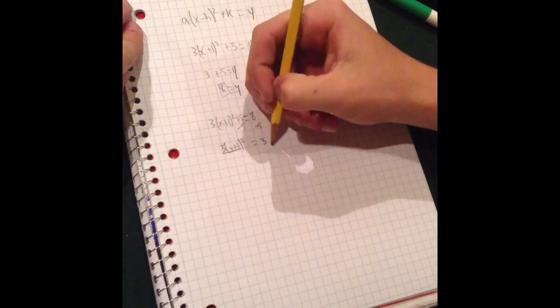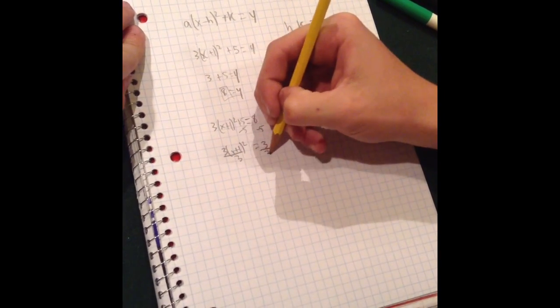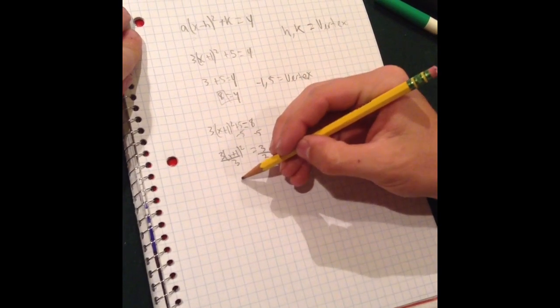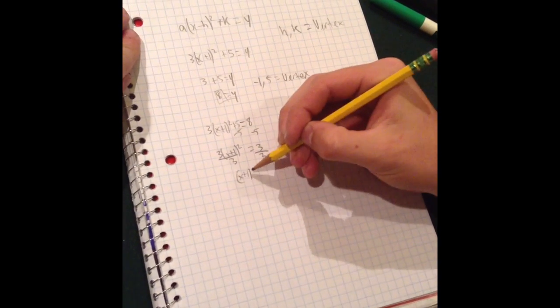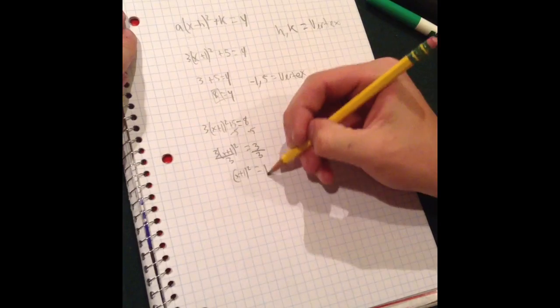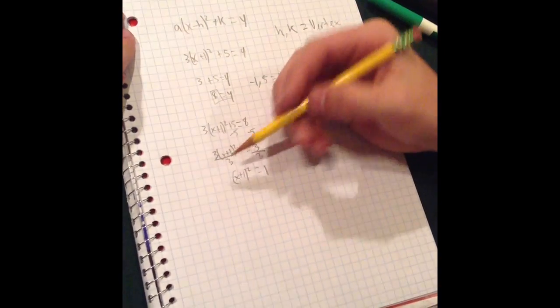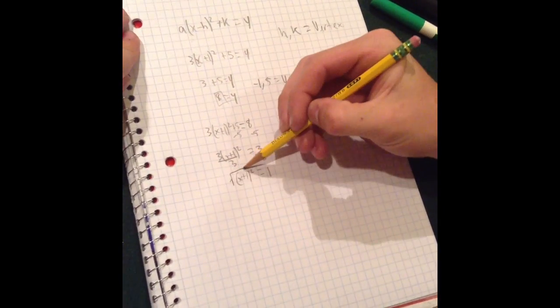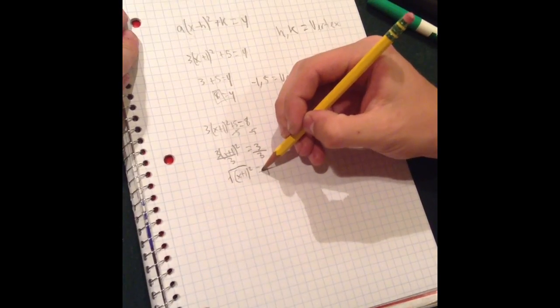Now we're going to divide by 3. So x plus 1 squared equals 1. Now we're going to take the square root of x plus 1 squared and 1.